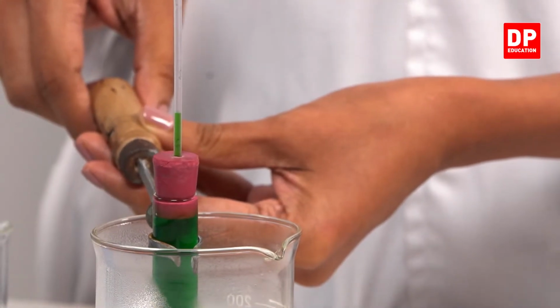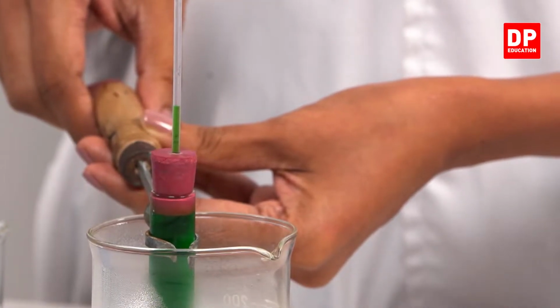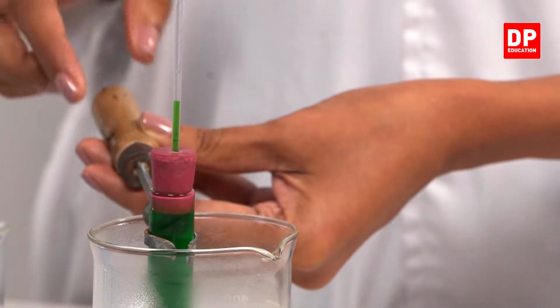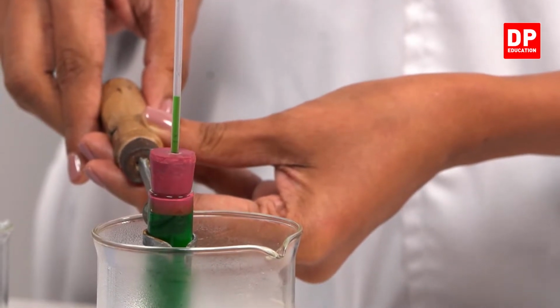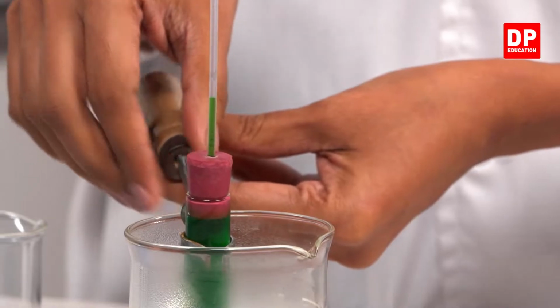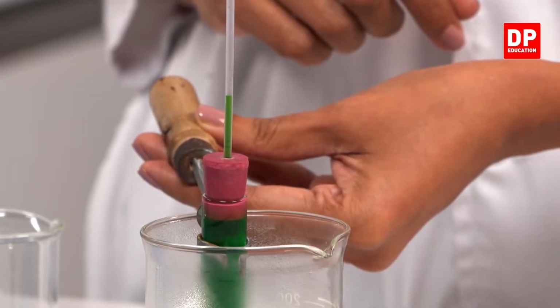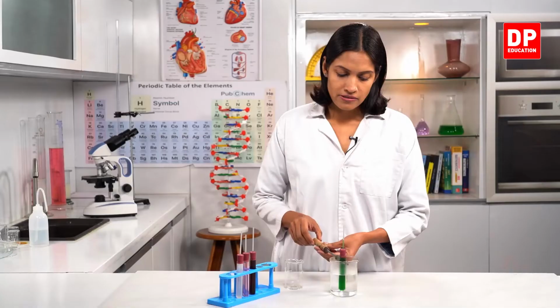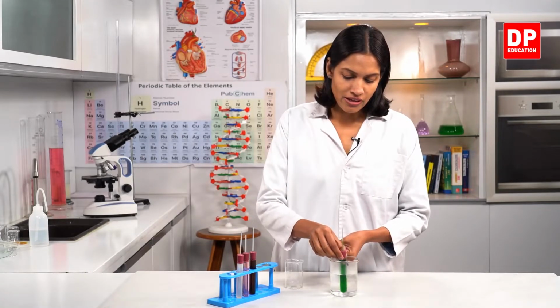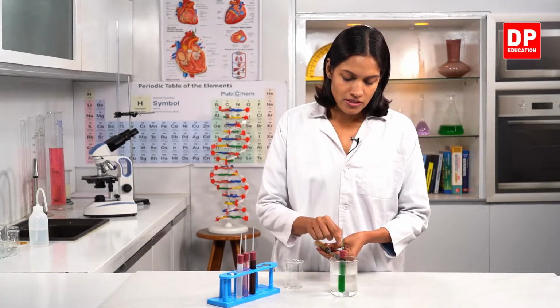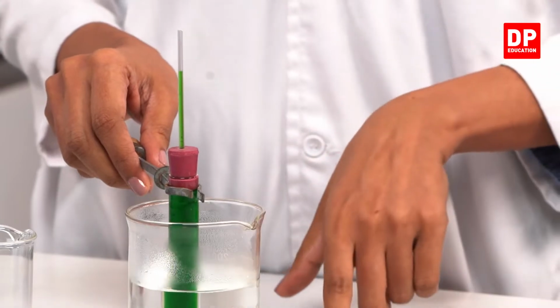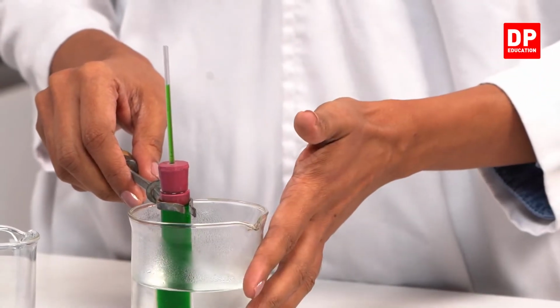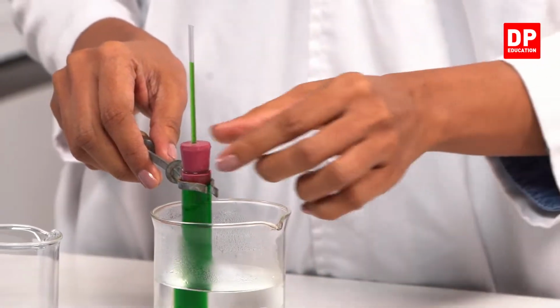Right, you all can see the level increases. The level of water increases. Right. So the level of water gradually increases when we immerse this test tube in the hot water beaker. Right. So it's very clear that because of the heat, the level of water increases.